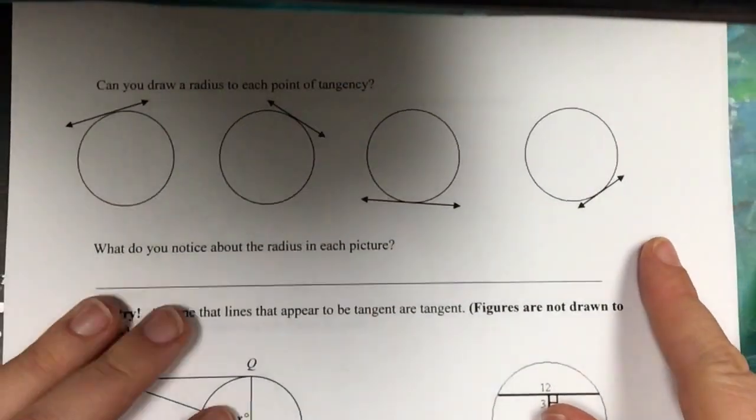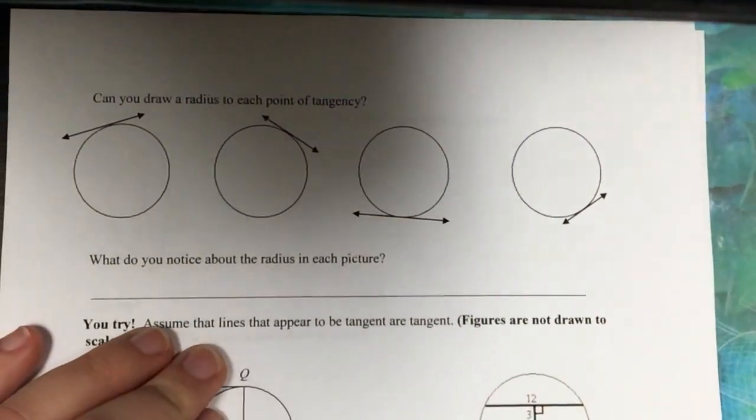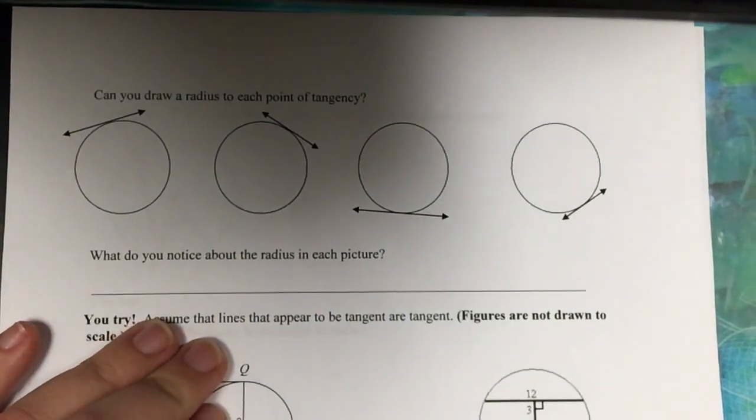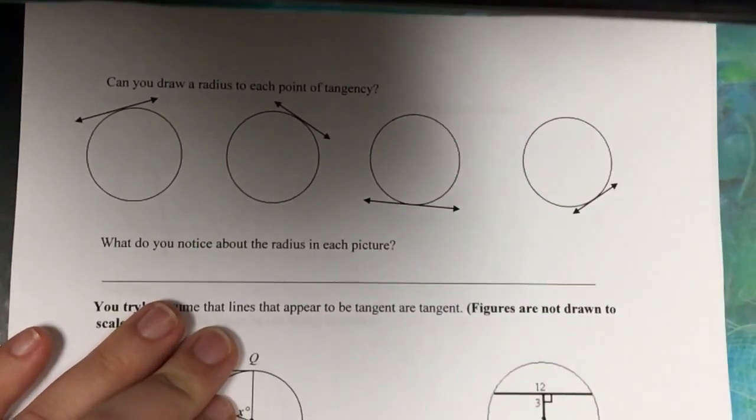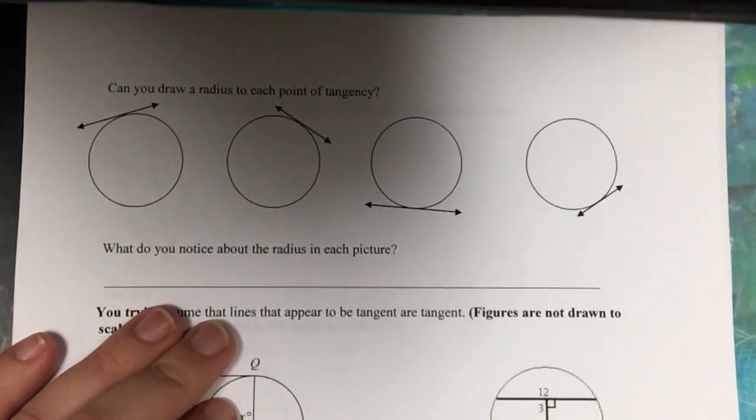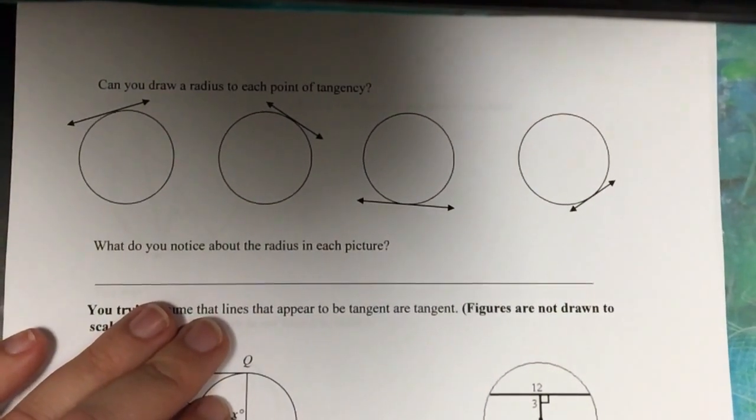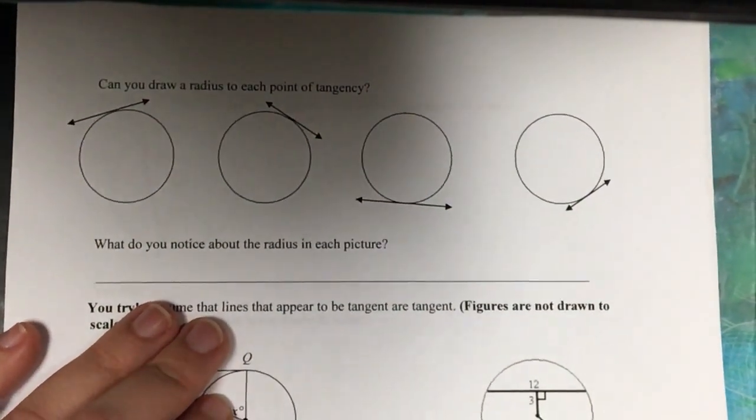Next page. So, can you draw a radius to each point of tangency? If you think you can do this without me explaining it to you and you want to try it, go ahead and pause the video. That's what we did in class. But if you want to just keep going, then you can watch me draw it.